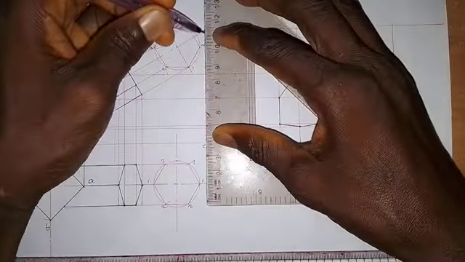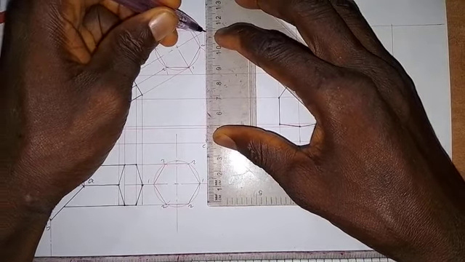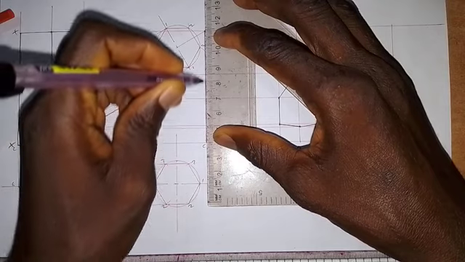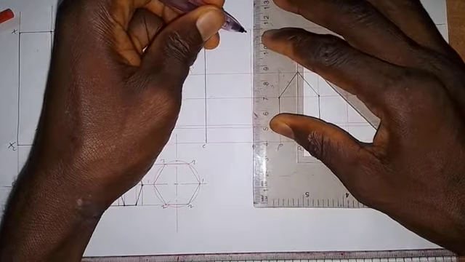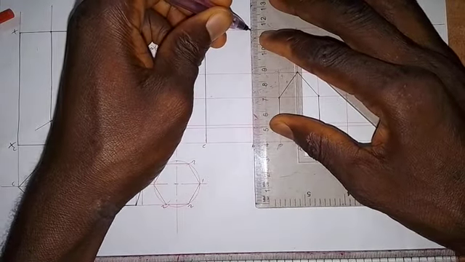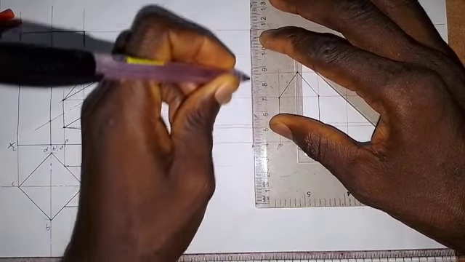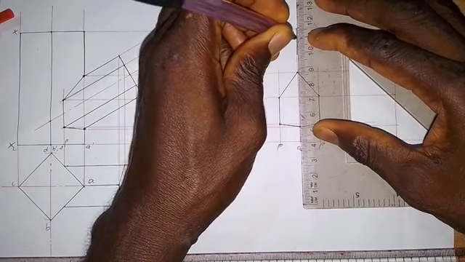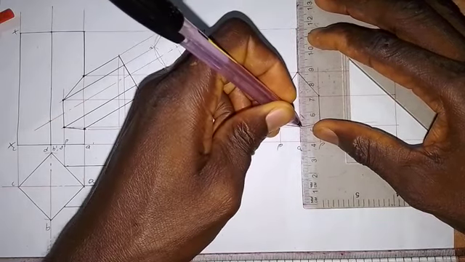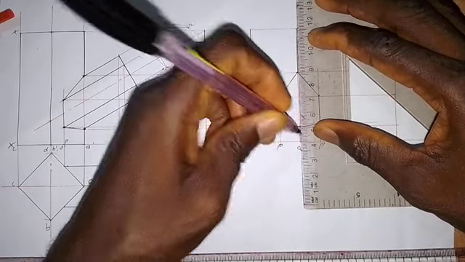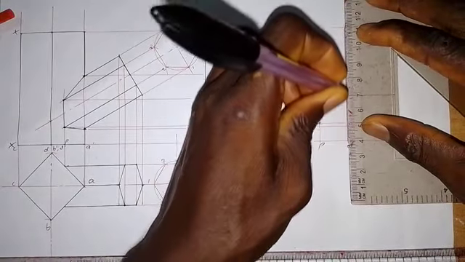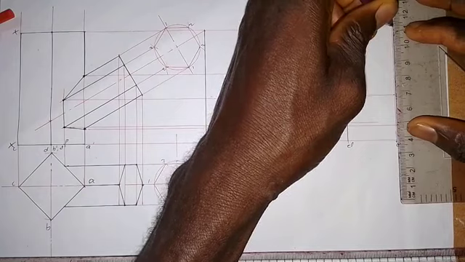Alright, so this line will be a thick line. This line also is a thick line. It will be a thick line from here to here, and from here to here. This line also is a thick line, and we also make this line a thick line.